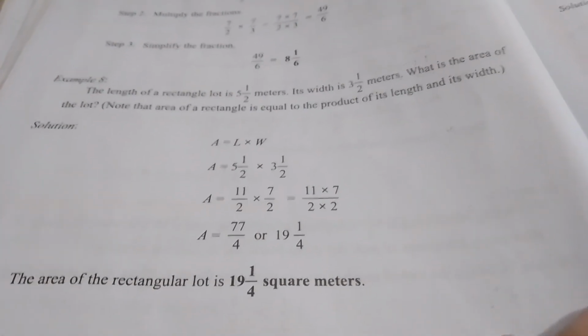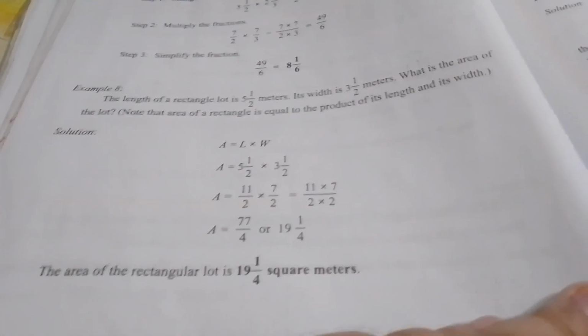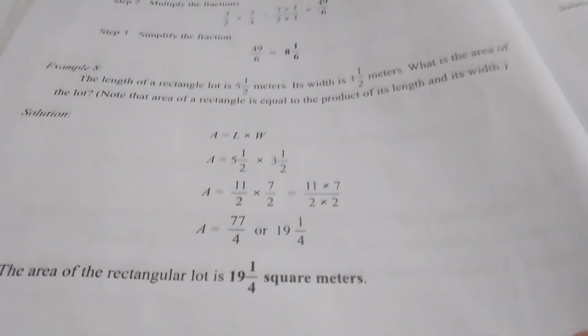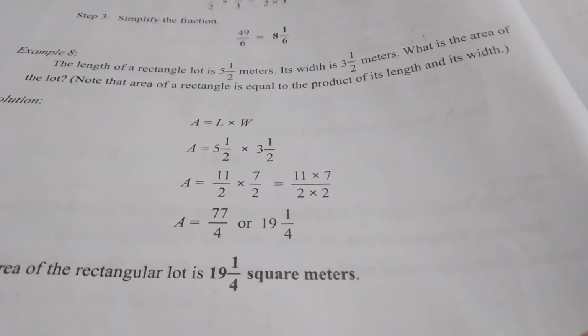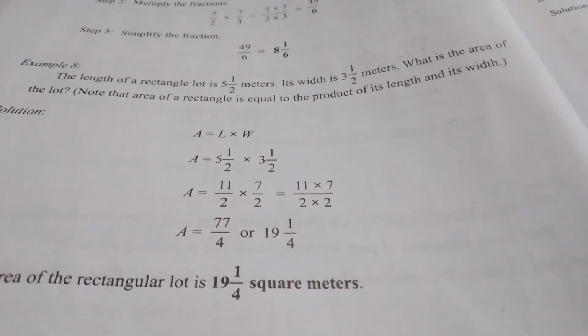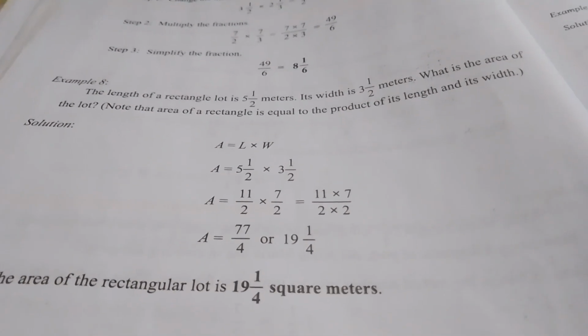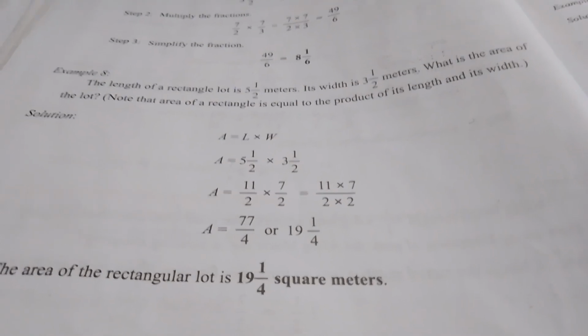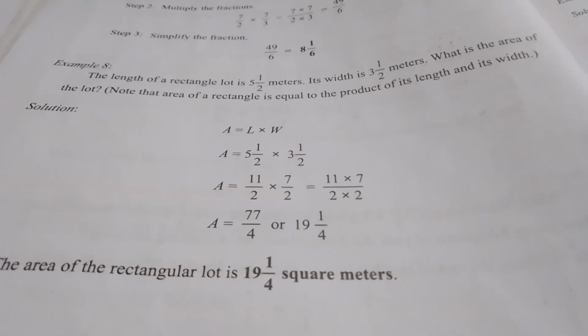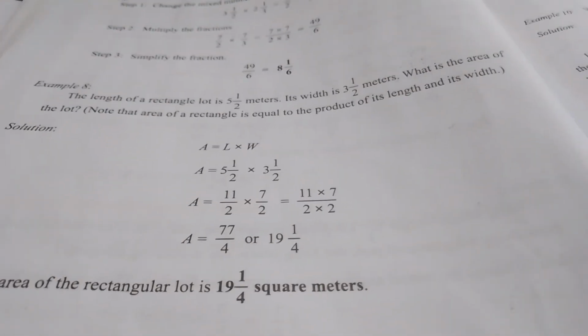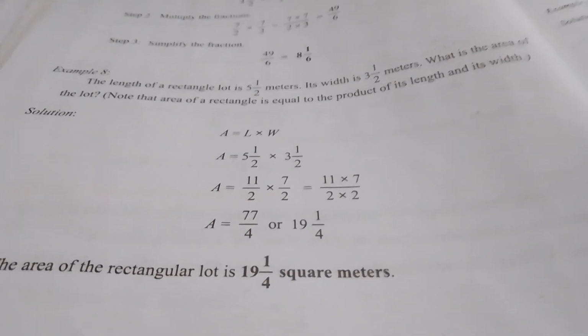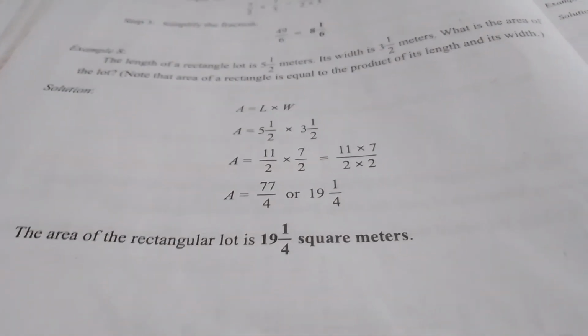Here you have another problem. The length of the rectangular lot is 5 and 1/2 meters, and the width is 3 and 1/2 meters. What is the area of the lot? You need to note that the area of the rectangle is equal to the product of its length and its width. Length times width.